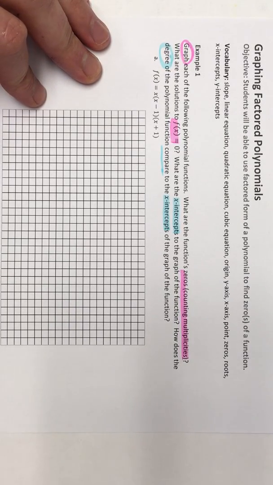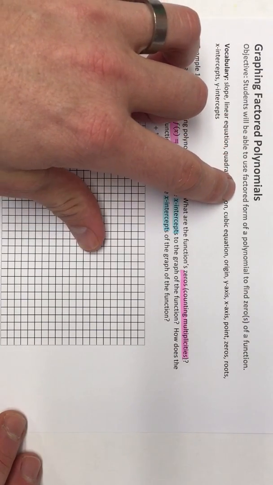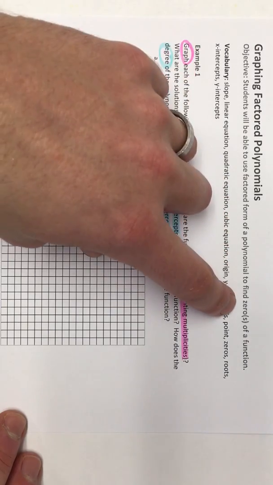Okay, today we're going to focus on graphing factored polynomials. So we're going to really focus on tying in the factored form of a polynomial and the zeros that you guys have been finding with zero product property and what the graph will look like as a result. Our objectives: students will be able to use the factored form of a polynomial to find the zero or zeros of a function.